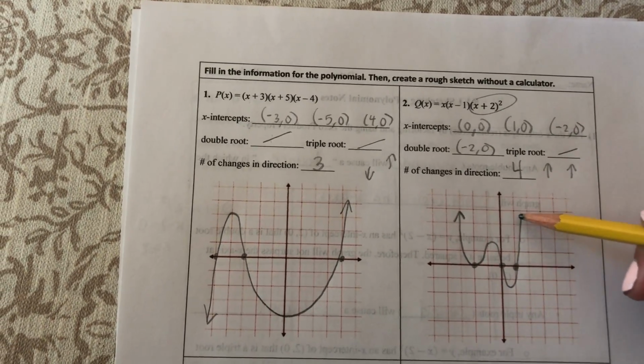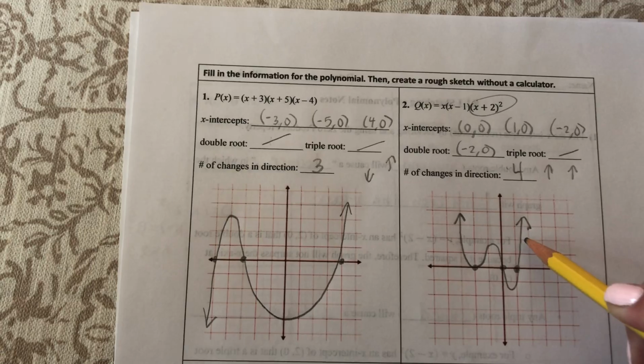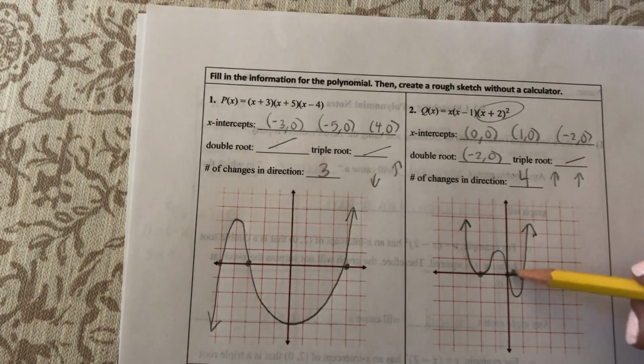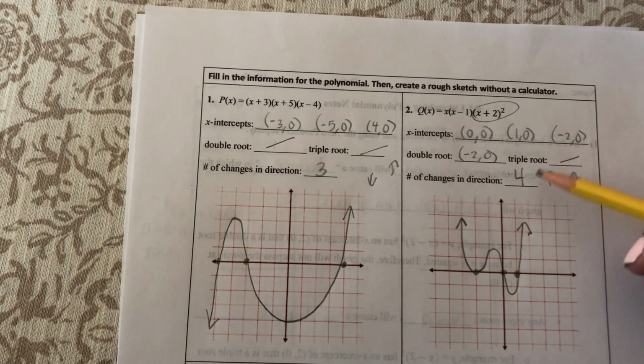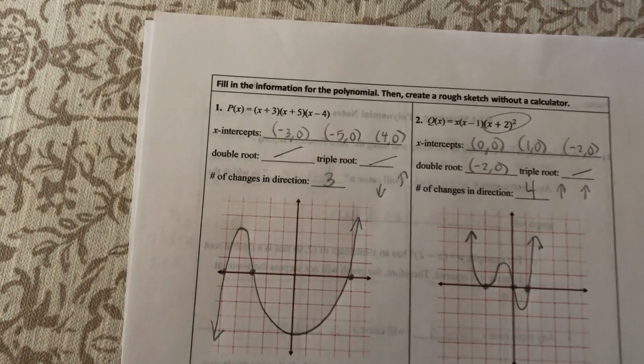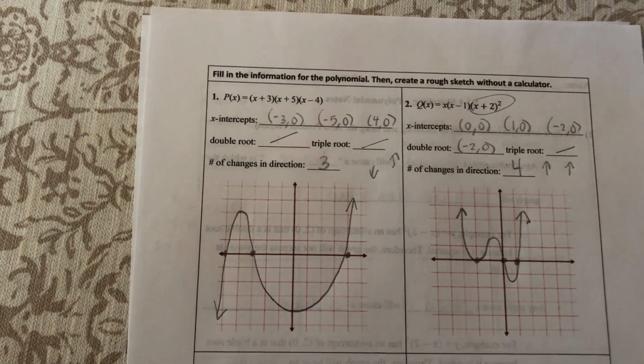Down, up. So this really looks like a lopsided W. Both arrows pointing up. I'm going down, up, down, up. That's 4 changes in direction, and I have my bounce on the -2. Again, plot on Desmos if you're not sure.